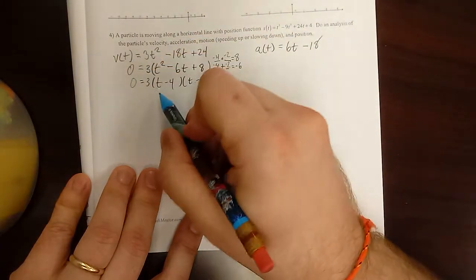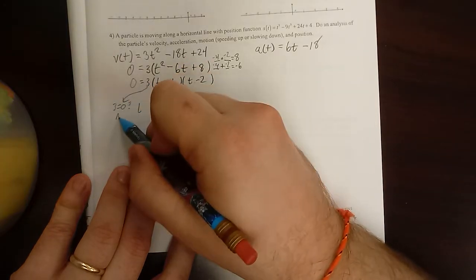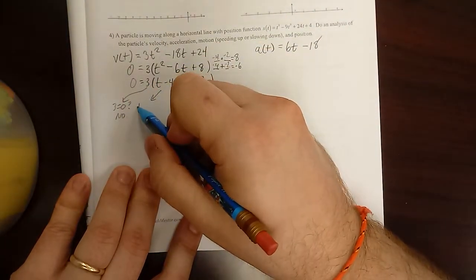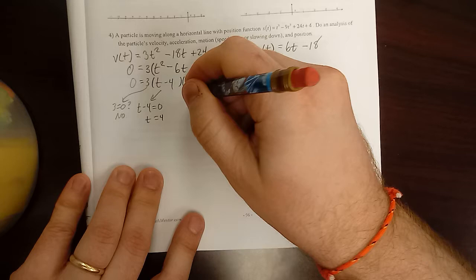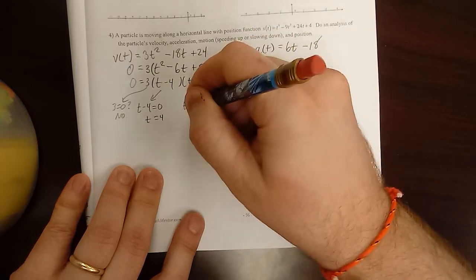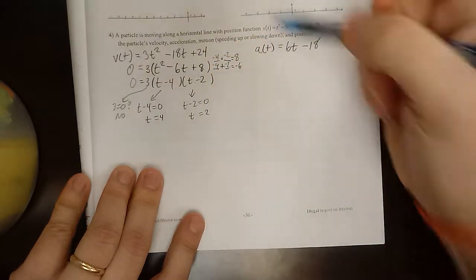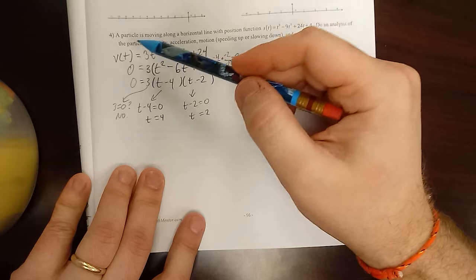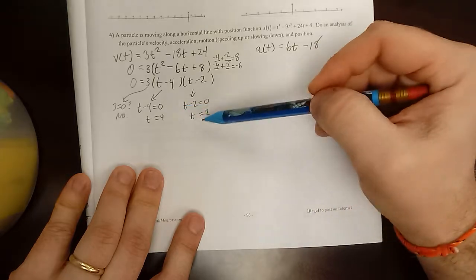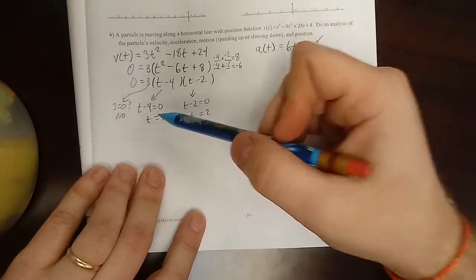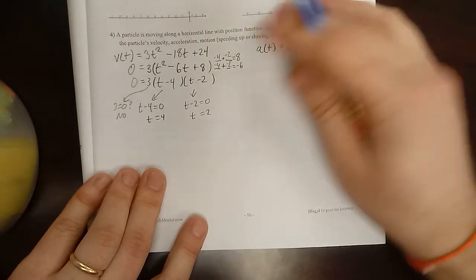So then we actually have to go through and solve it. When does 3 equal 0? No, it doesn't. When does t minus 4 equal 0? Add the 4 to both sides, we get t equals 4. What about t minus 2 equaling 0? Well, we add 2 to both sides, we get t equals 2. So velocity is 0 at t equals 4 and 2. We're going to call those critical numbers, or critical points, or critical times.